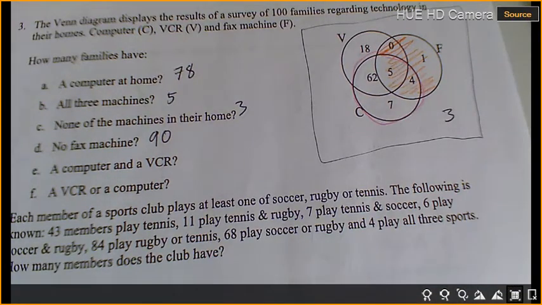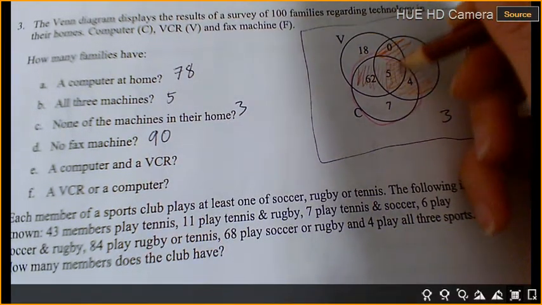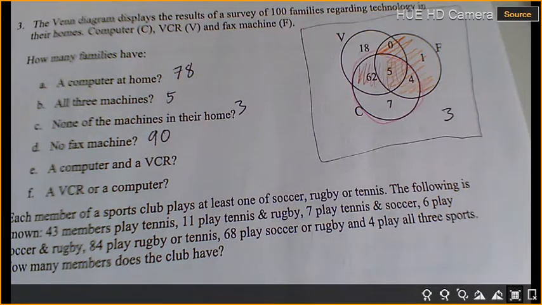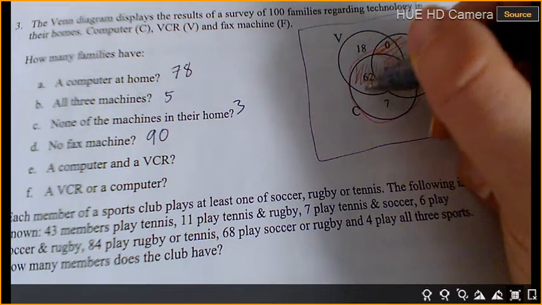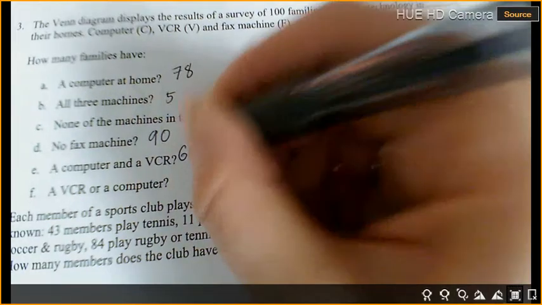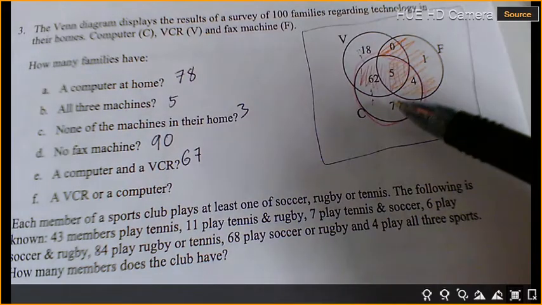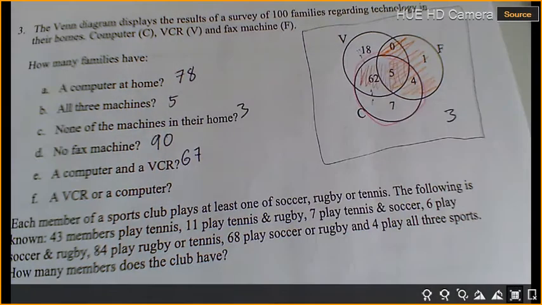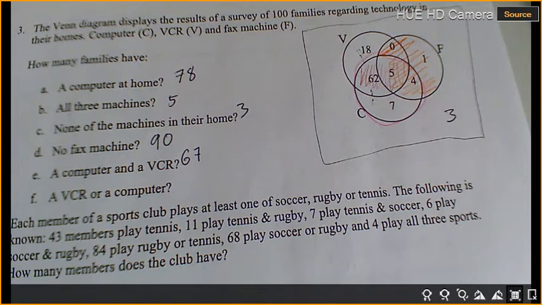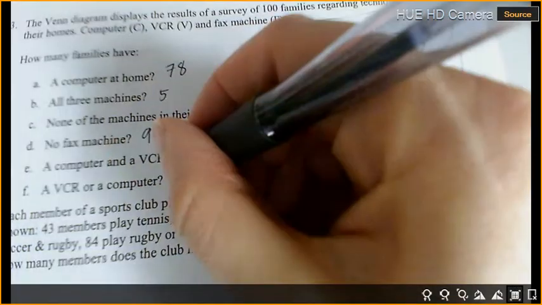A computer and a VCR. I'm just looking at a computer and a VCR, so I'm just looking at this in the middle. 62 plus 5. Because they have to own a VCR and a computer, both. So see how these own a computer and a VCR, but these own all 3, so I'm just adding those together. A VCR or a computer. So I have to add 18 and 7 to it. What I had here. So I'm going 18, 62, 5, and 7. And I get 92.